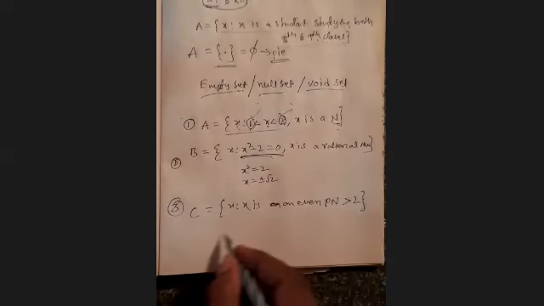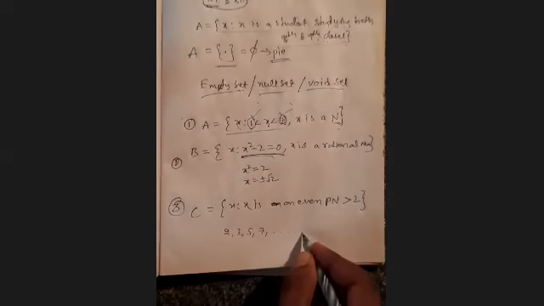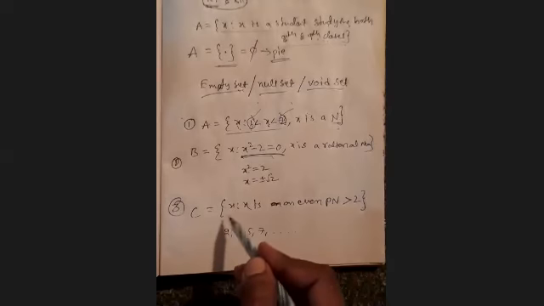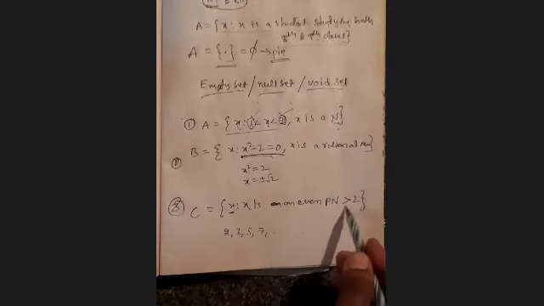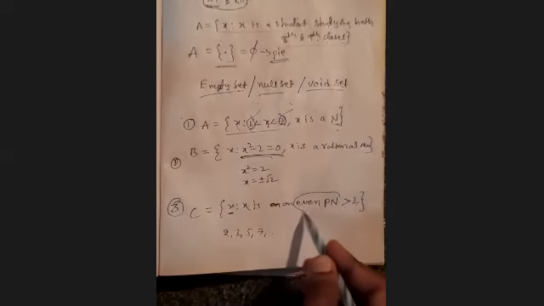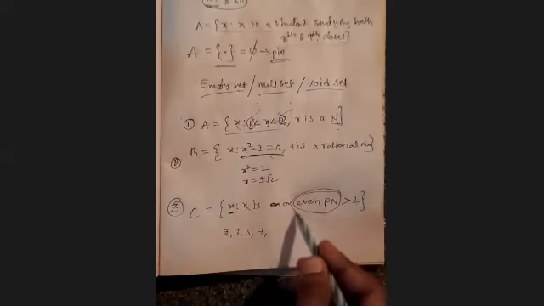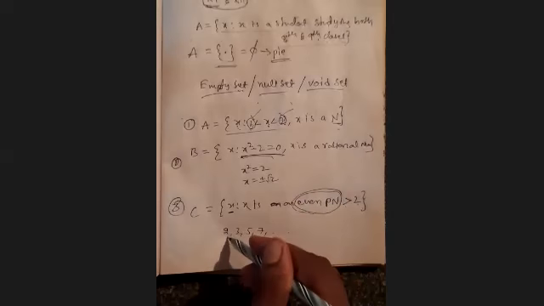See, we have prime numbers 2, 3, 5, 7 and so on. He's saying the set of values x greater than 2. But the condition is even prime number. We have only one even prime number, that is 2.